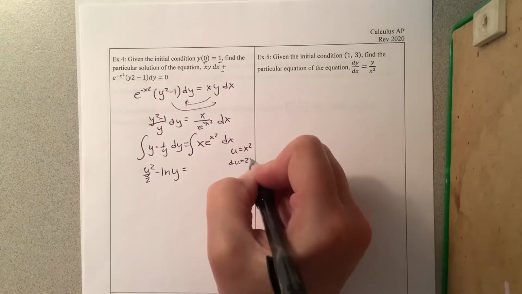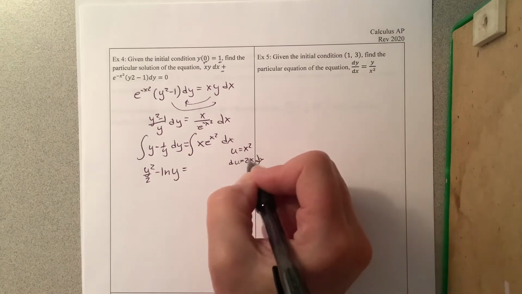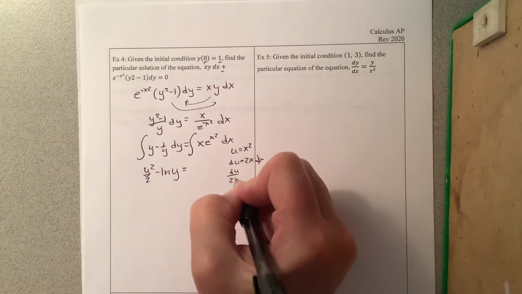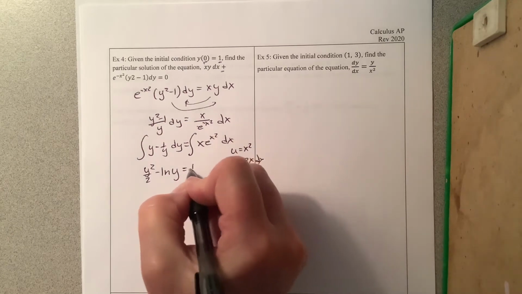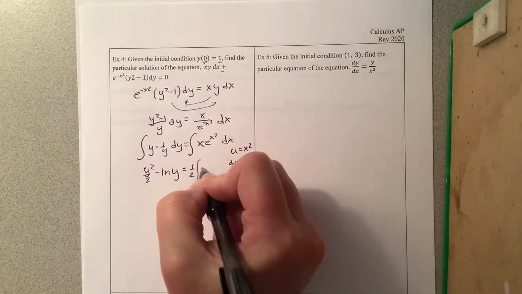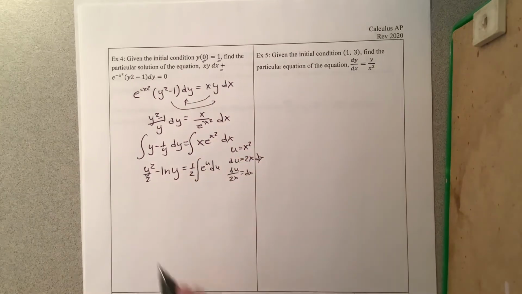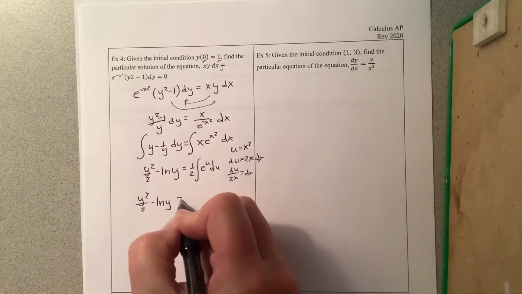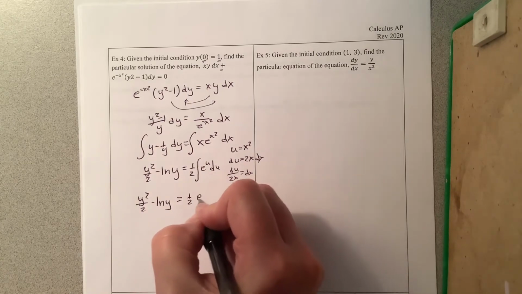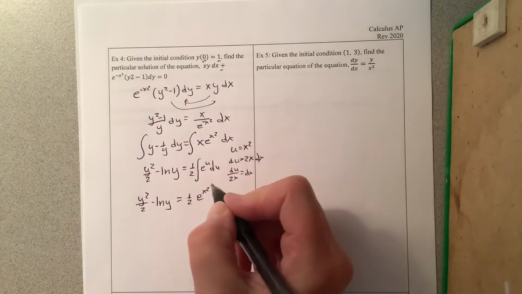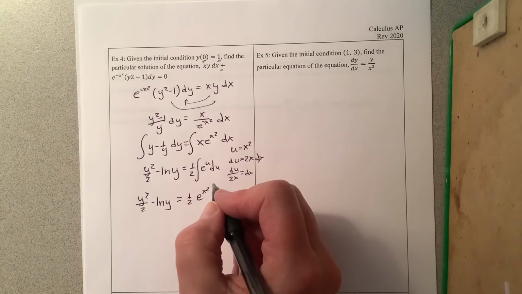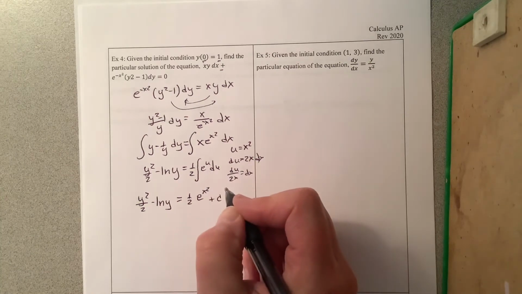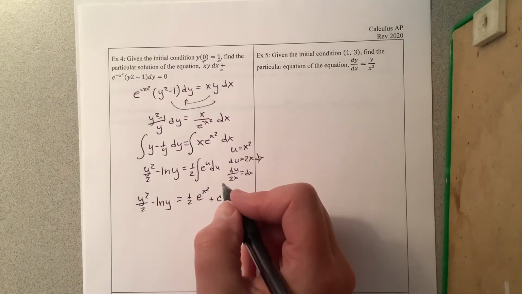du equals 2x dx. So du over 2x equals dx. I end up with a 1/2 out in front, and I integrate e to the u du. Y squared over 2 minus ln of y equals 1/2 e to the u, which is x squared, plus c. Okay, at this point, you want to solve and find your value of c.